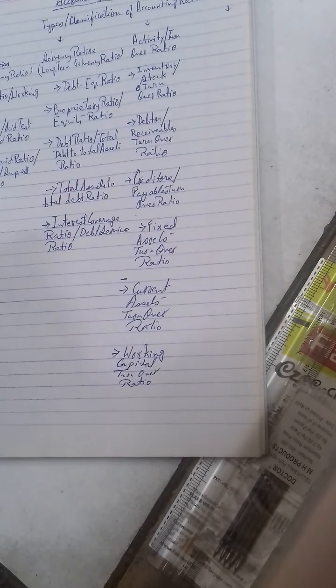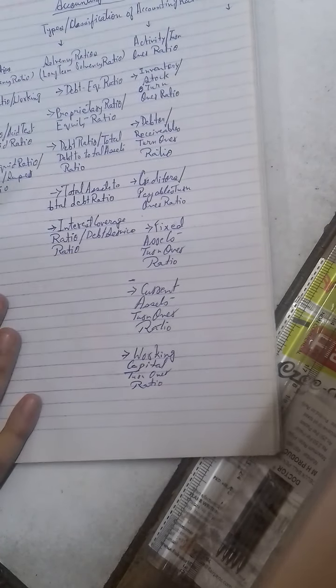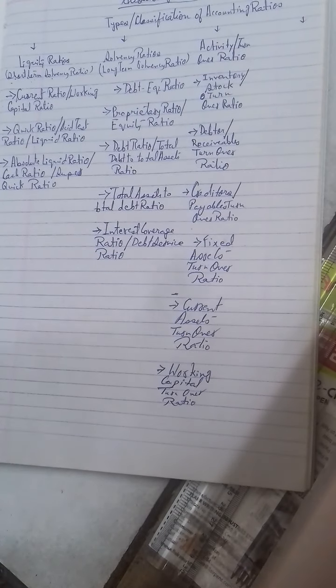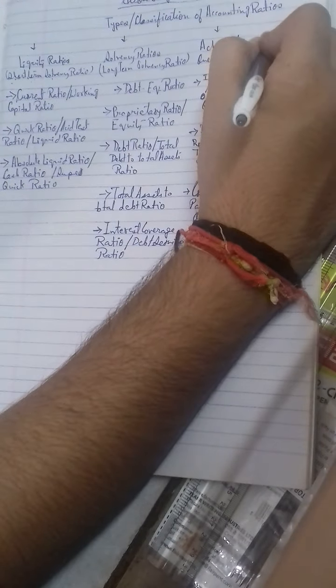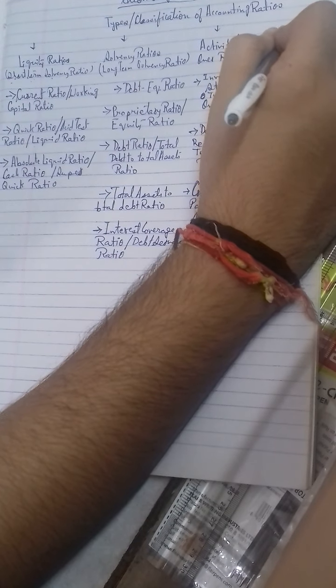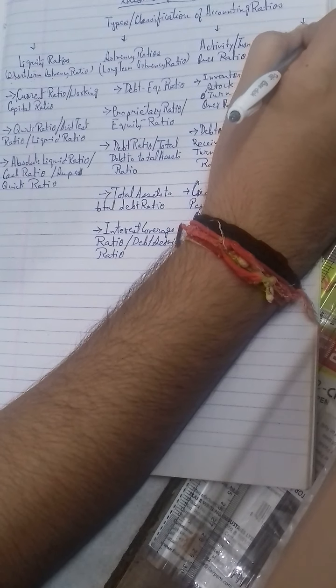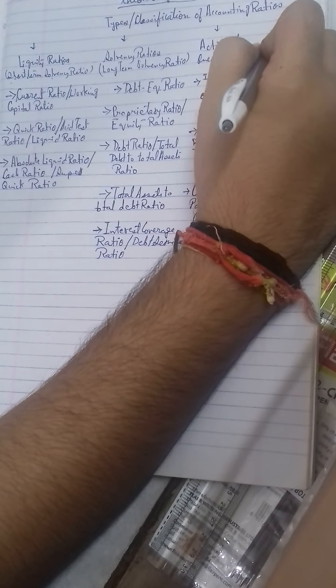Last part, after which the chart will be finally completed. Profitability or income ratios.